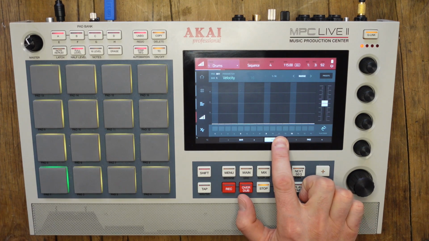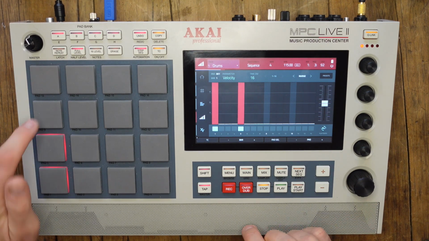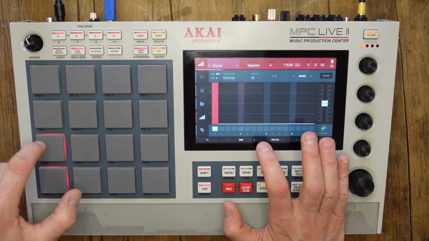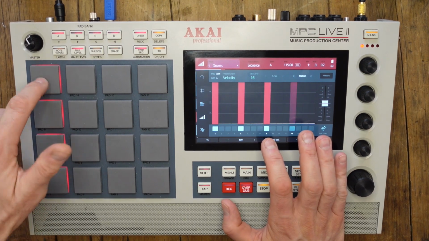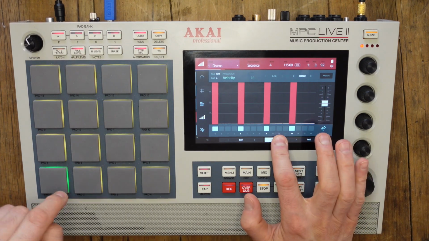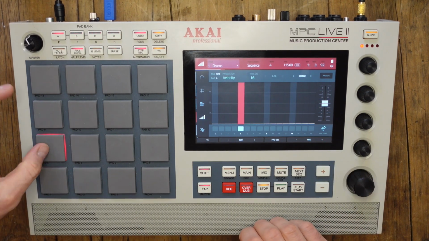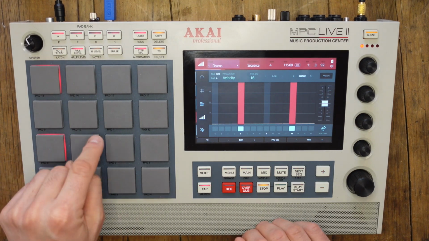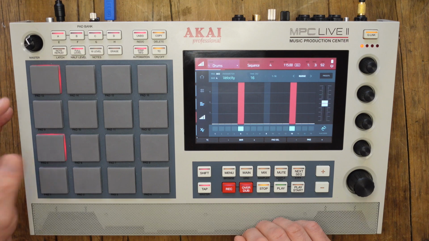Pad select, hit the kick drum right here, and we're just going to drop these in, go to the next bar, drop these in, next bar, drop these in, next bar. Now we're on the 4th bar, and we can just go backwards. So we're going to go pad select, kick and snare, that's on the 2 and the 4. So 1, 2, 3, 4, 2, 2, 3, 4, 3, 2, 3, 4, 4, 2, 3, 4. So on the 2 and the 4.